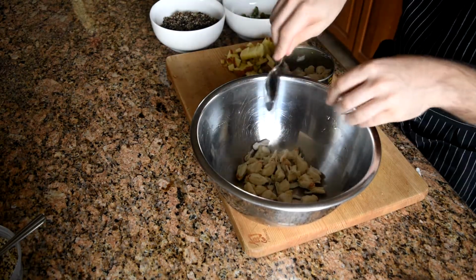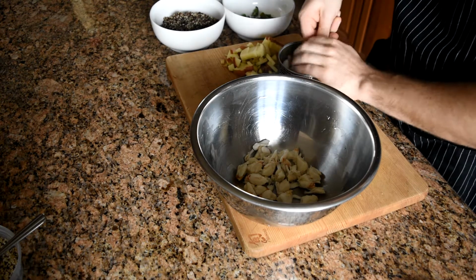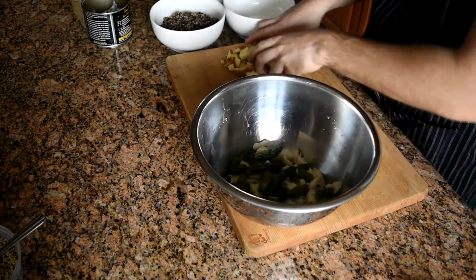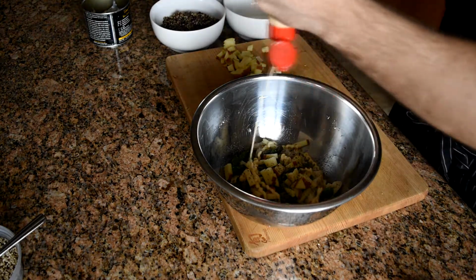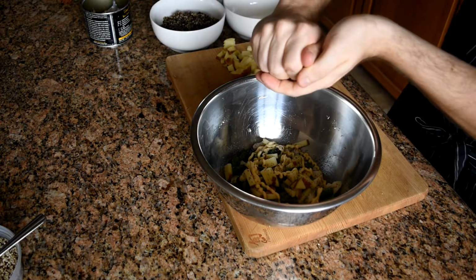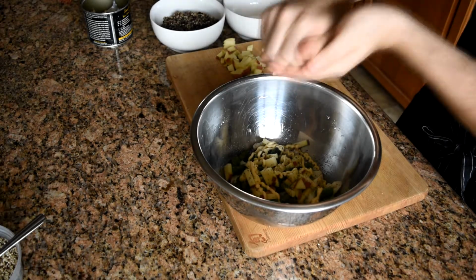So for the dish itself, I'm just going to combine half of everything. Half of the crab, half of the apple, and half of the asparagus. And then I'm just going to eyeball some celery seed into it, a little bit of Japanese mayo, and a squeeze of lemon. And then just combine everything together.